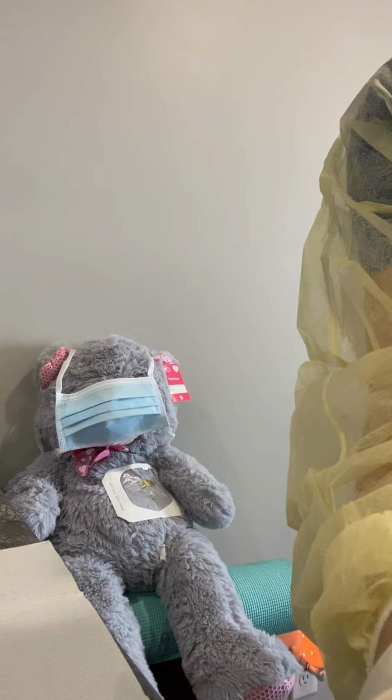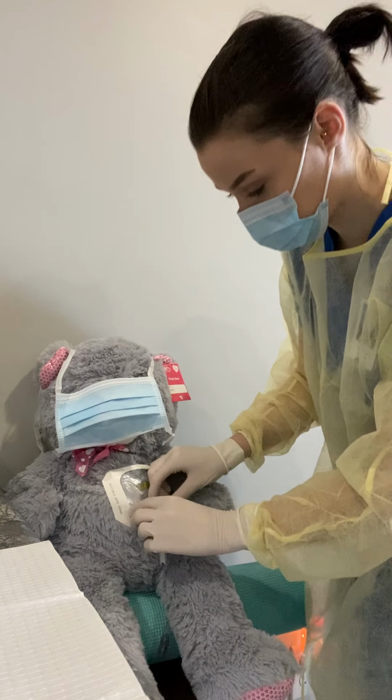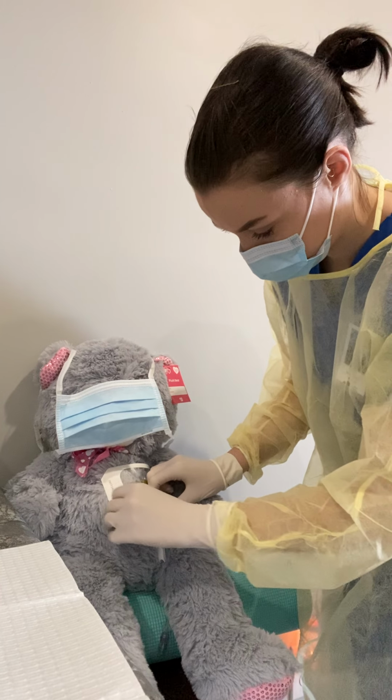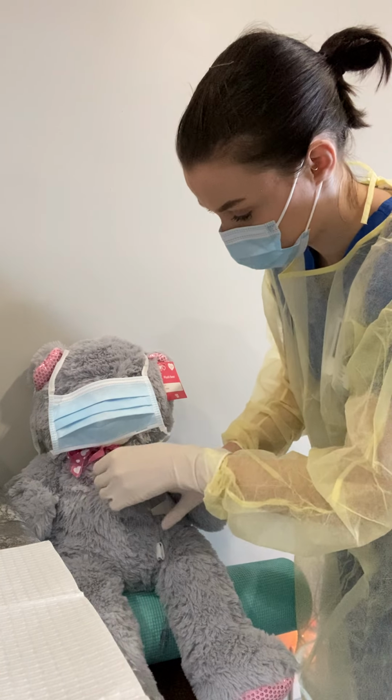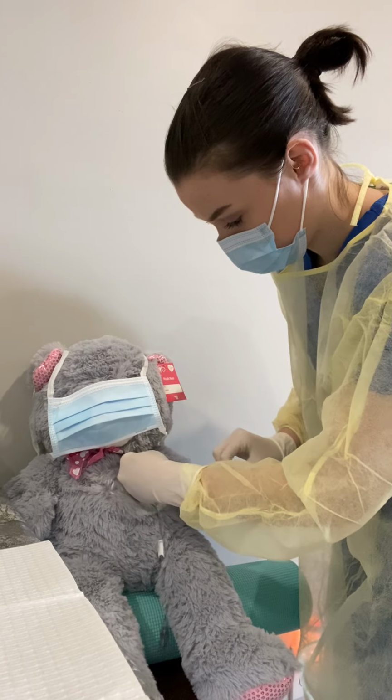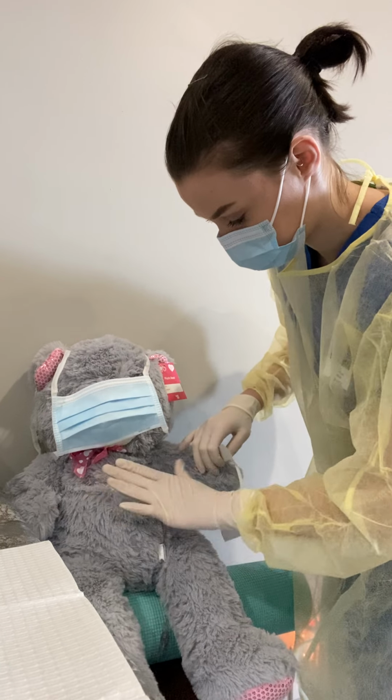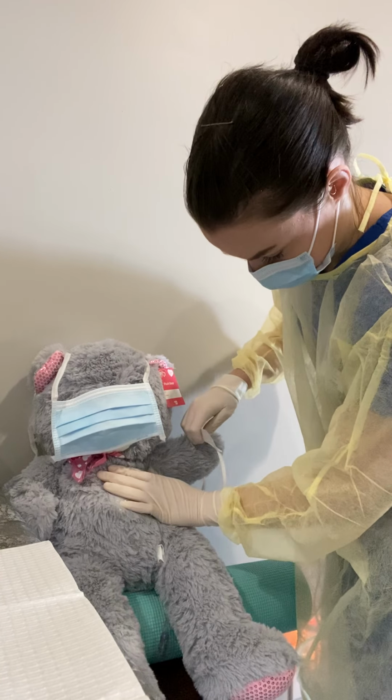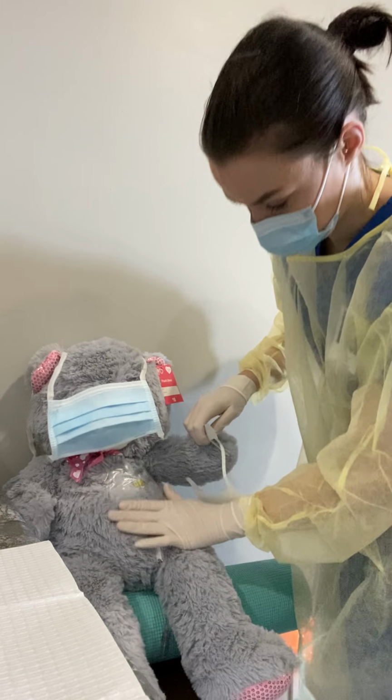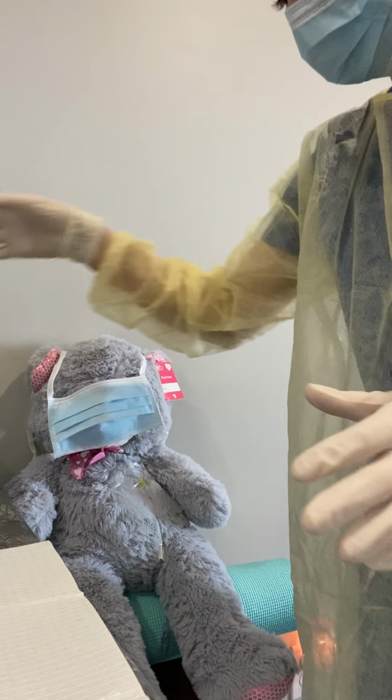Let's see if I can get you guys closer. Okay, so I've got this all done. Pull this off. I'm going to initial, date, and time that. Okay, discard.